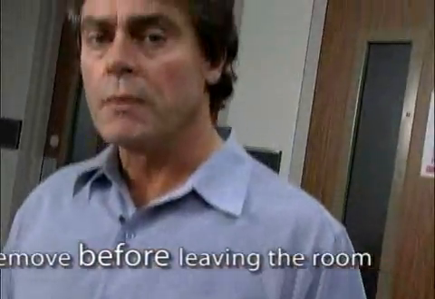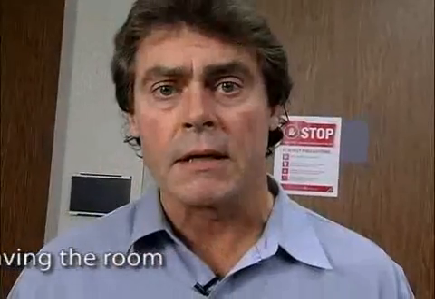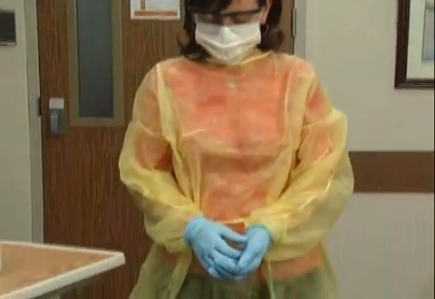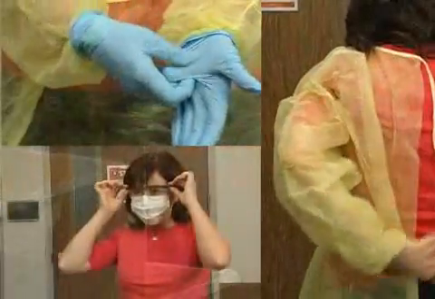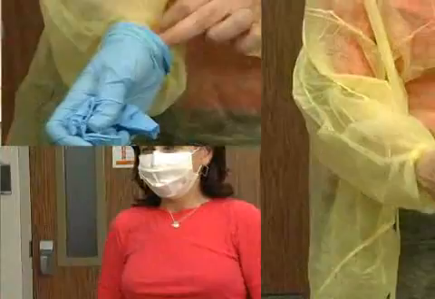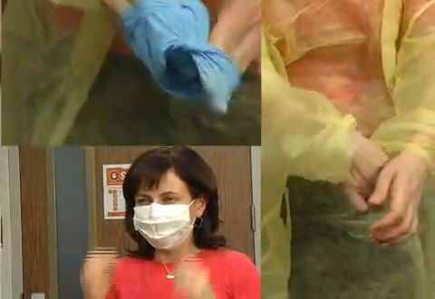No matter what protective equipment you're asked to use, it is important for you to remove it when you leave the room, even if you're just going out for a minute. This will help stop the spread of germs to others. When taking off the protective equipment, gloves, gown, mask, and eye protection, it is important to do so in a way that does not cause any germs that may be on the equipment to come into contact with your clothes or skin.